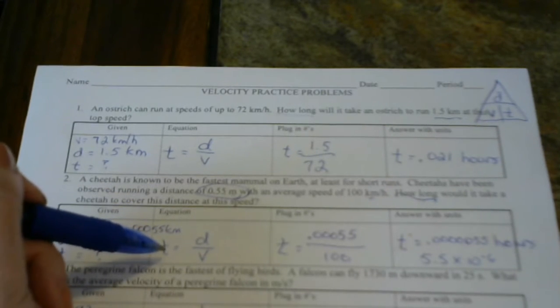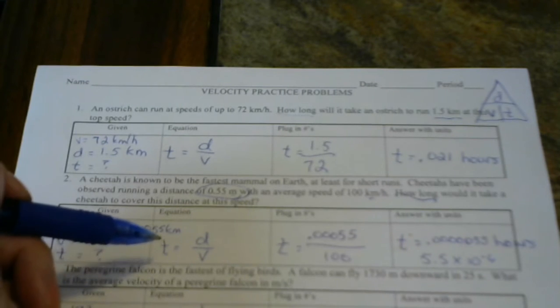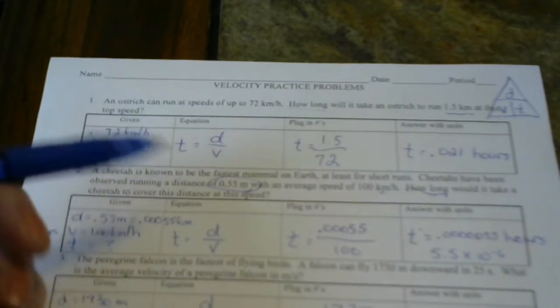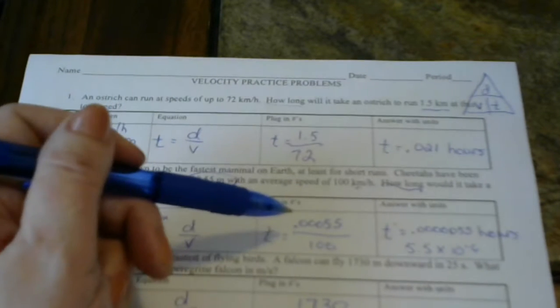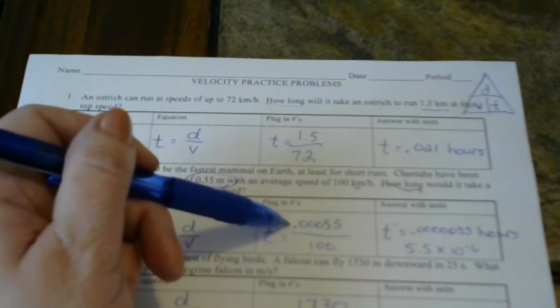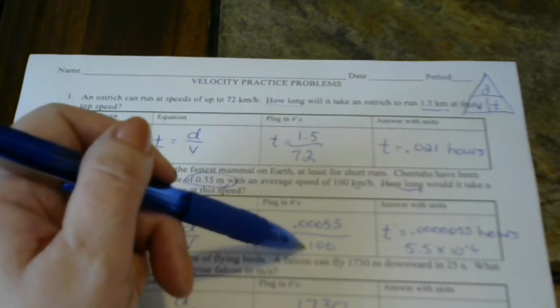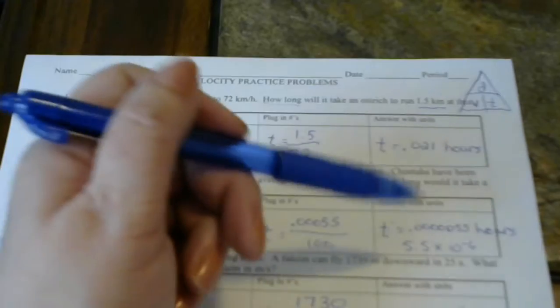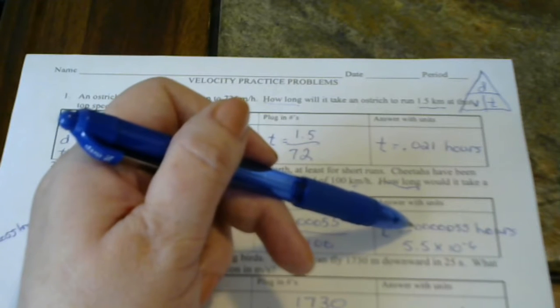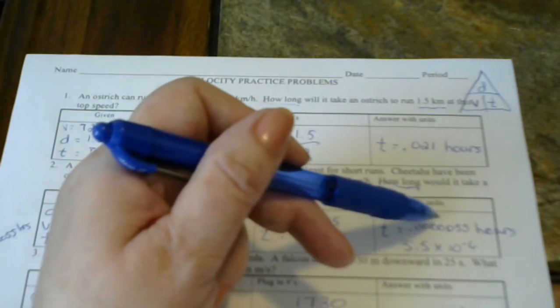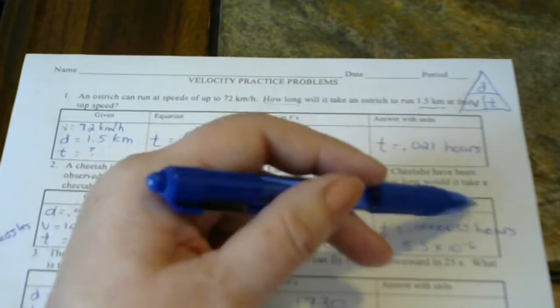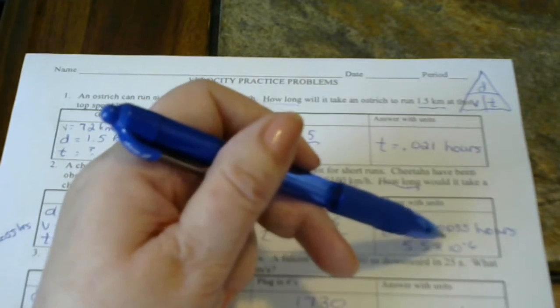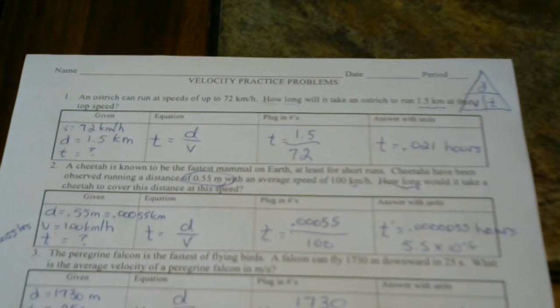So time is distance over velocity: your distance in kilometers over 100 kilometers per hour. Then time is going to be equal to 0.0000055 hours, or 5.5 times 10 to the negative 6.